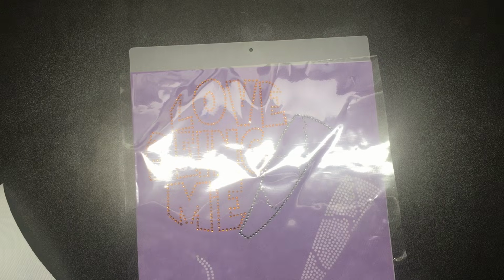Now I'm going to remove the Hotfix transfer tape and place it back on the backing until I am ready to press.